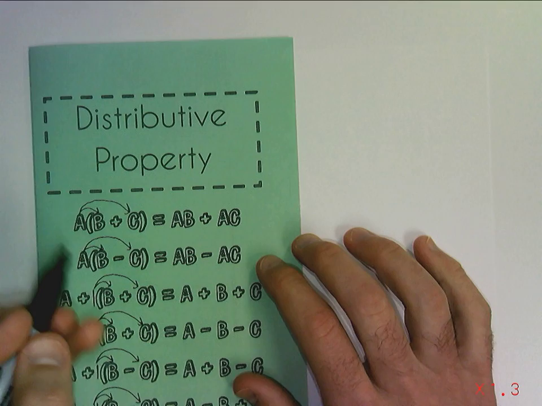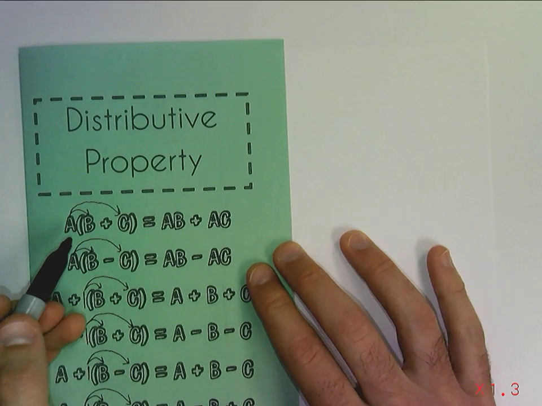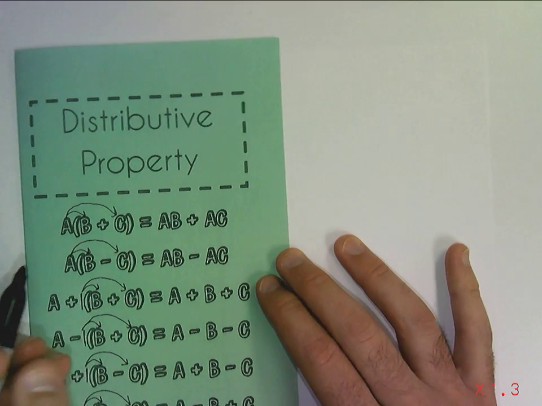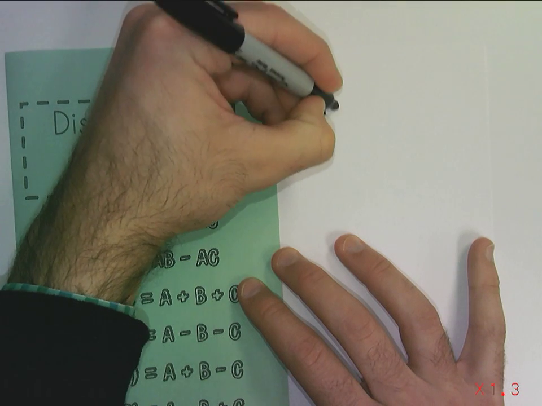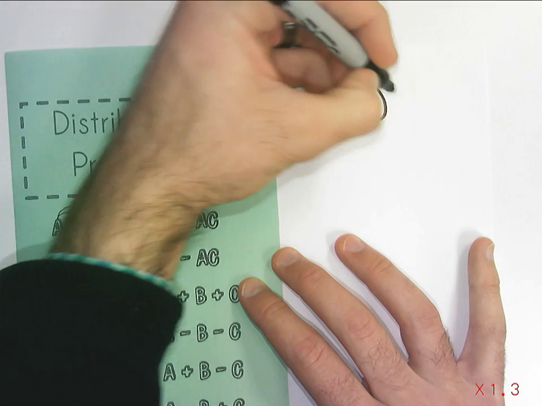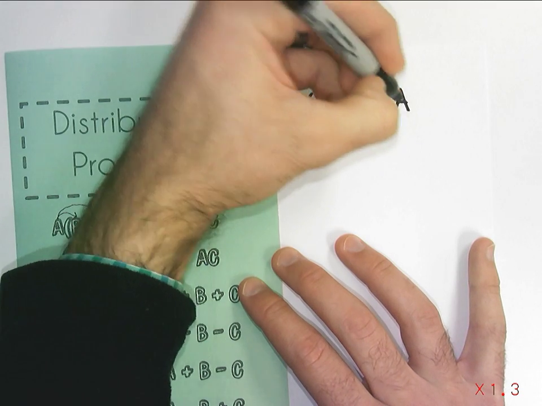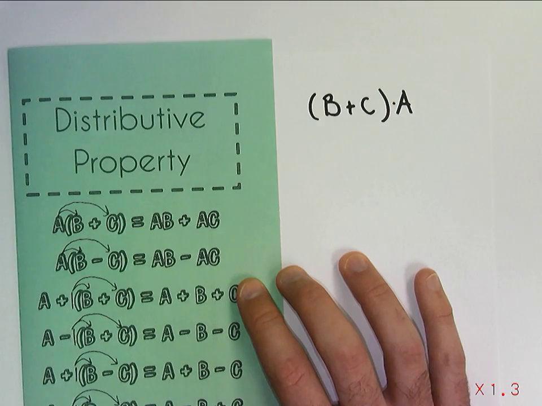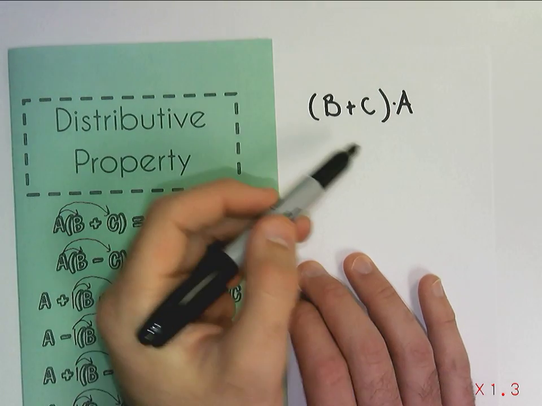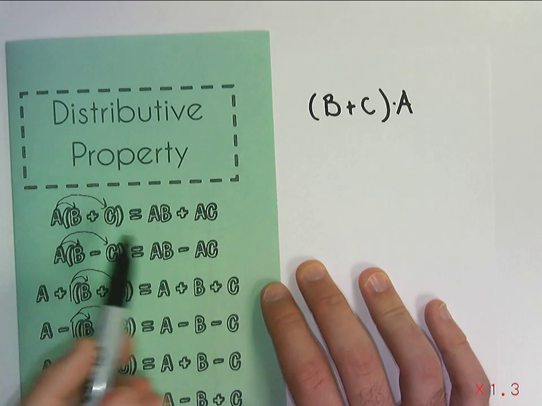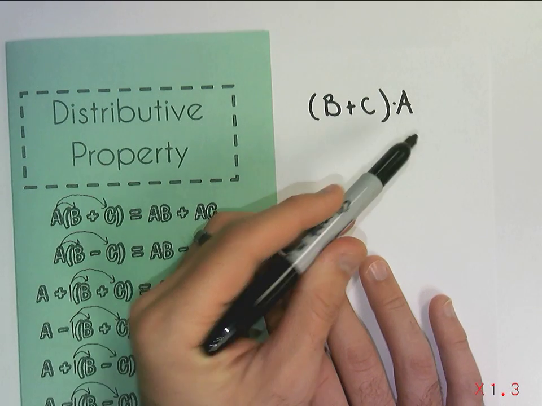So let's look at this first one that we have. We have a times b plus c. Well, I can also rewrite this as b plus c times a. And I'll put a dot in there just to signify that it's multiplied on that side. Now this looks completely different from this because this a is on this side, but you're doing the same thing.